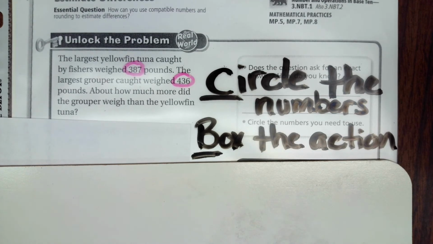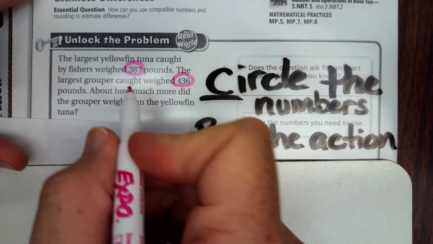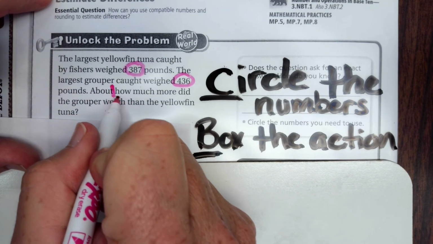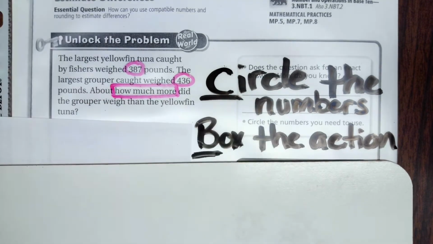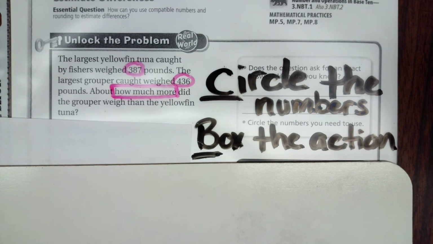Attached to this lesson, there is a scanned page with a bunch of those secret code math action words. And one of them, I will let you know this right now, is how much more. And I'm going to box that because I know that is my action word.